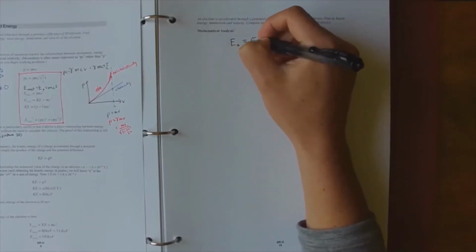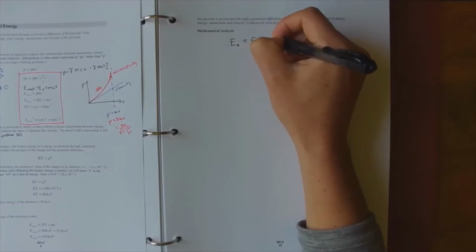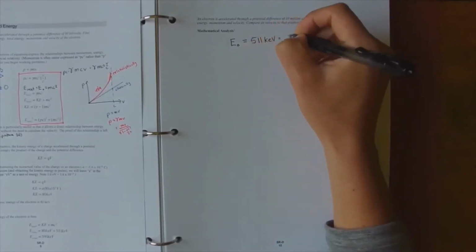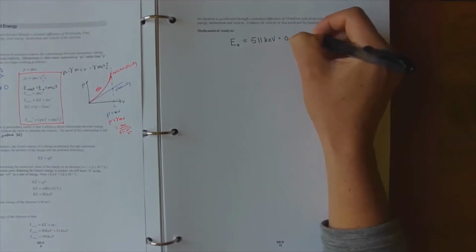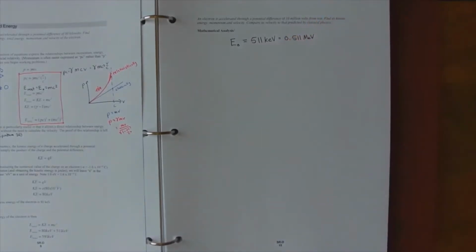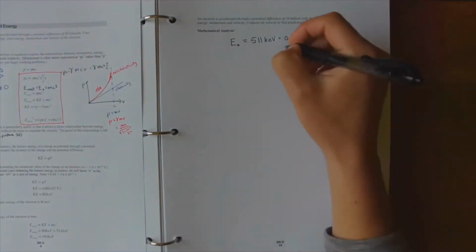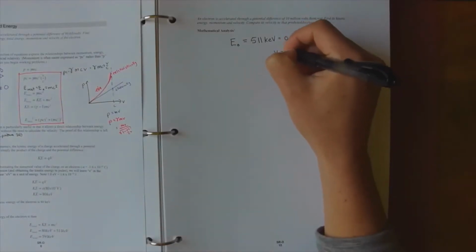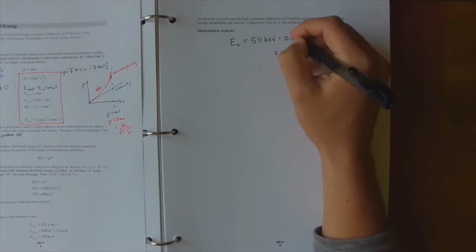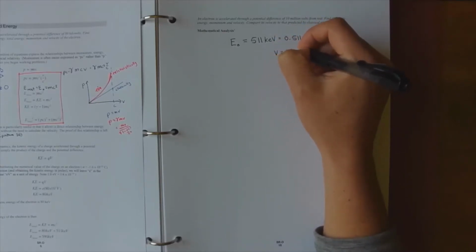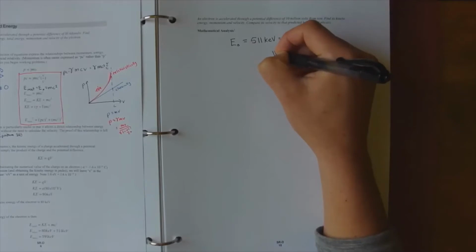That is 511 kilo electron volts, or 0.511 mega electron volts. Then we have a potential difference, I'll call it delta V, of 10 million volts. So that's 10 megavolts.